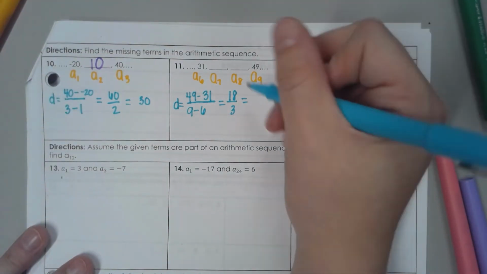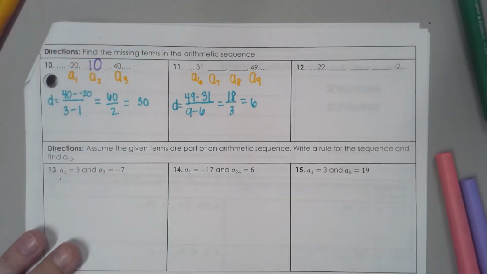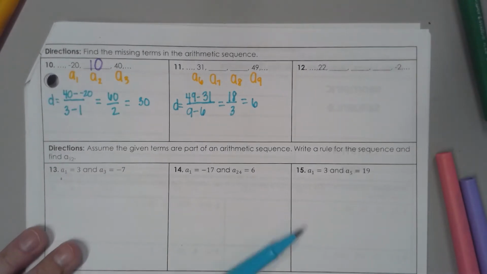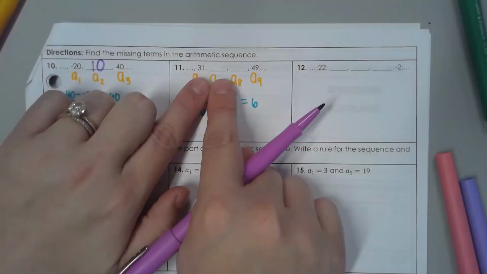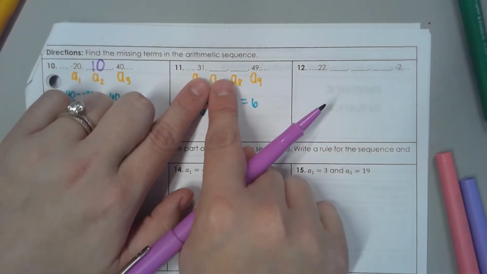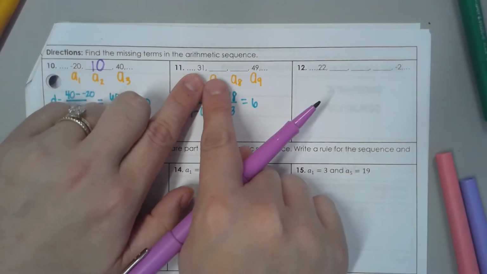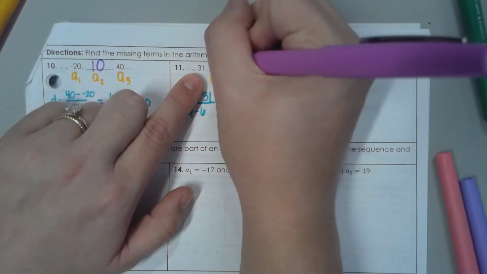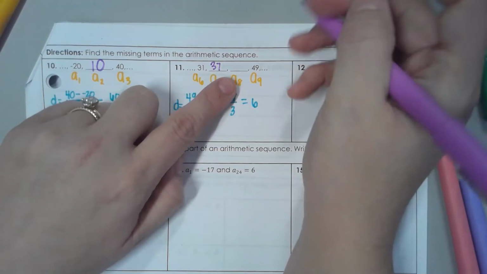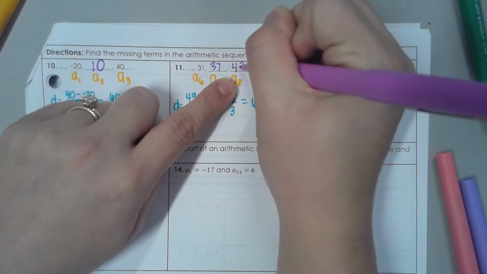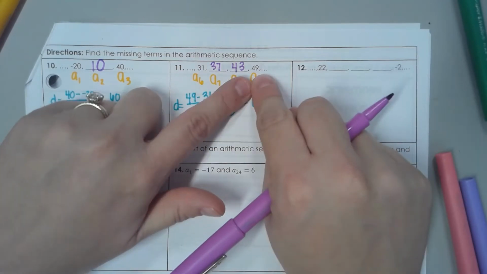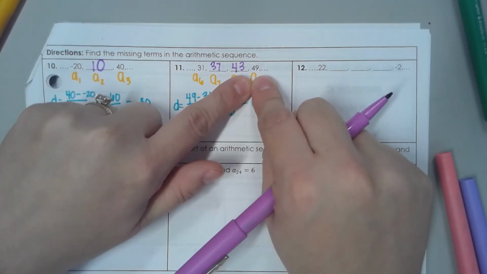And then you should get 6 for your common difference. Which means I can go back to the blanks and add 6 every time. 31 plus 6 is 37. Plus 6 is 43. Double check. Is 43 plus 6 49? Sure is.